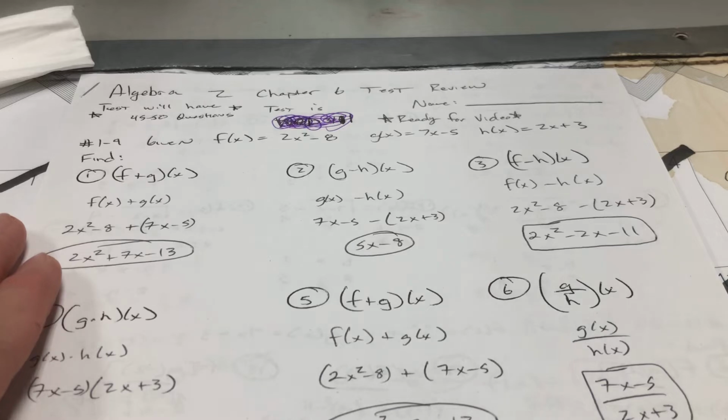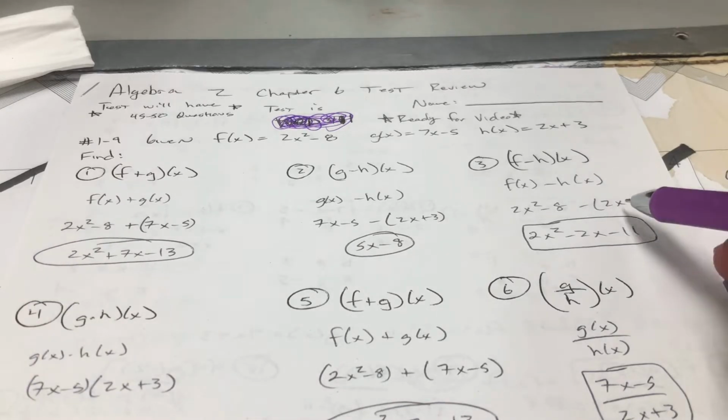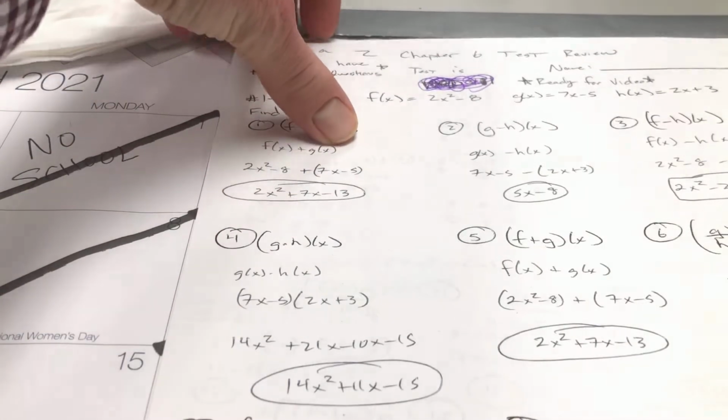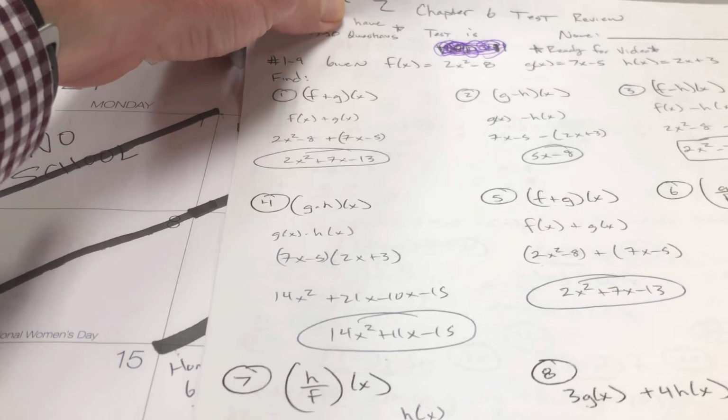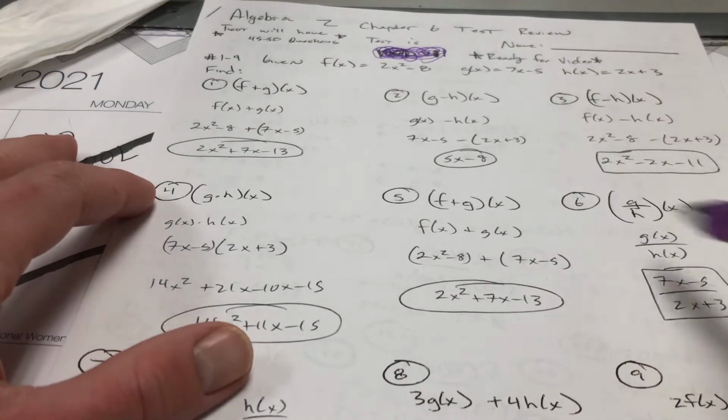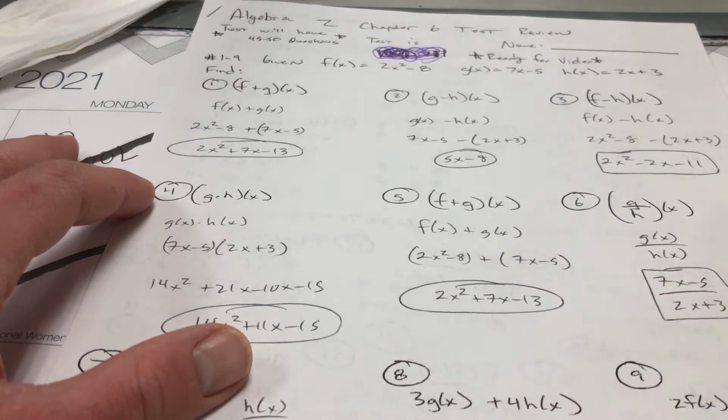Number 3 here, we have f of x minus h of x. Again, h of x needs to be in parentheses. You're subtracting all of it. Number 4, we got g of x times h of x. First, outer, inner, last there. f of x plus g of x, add the two functions together.